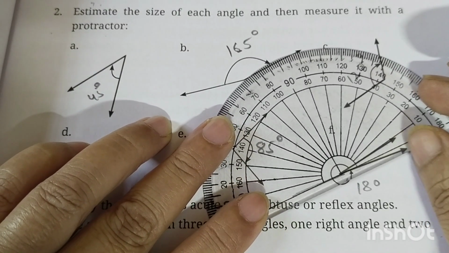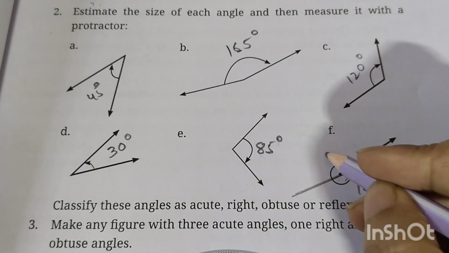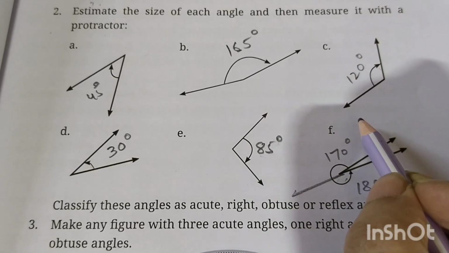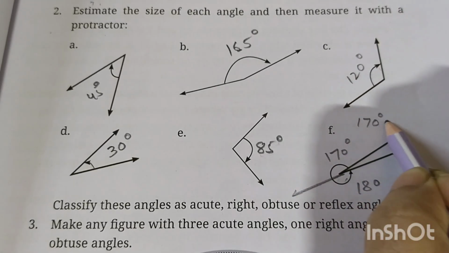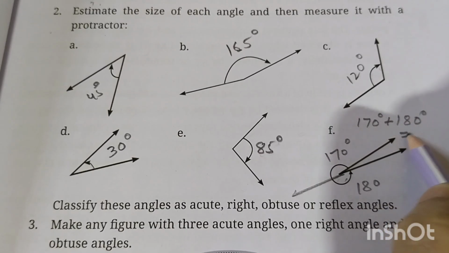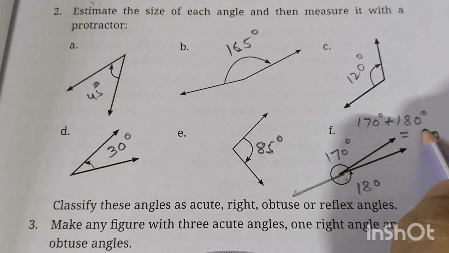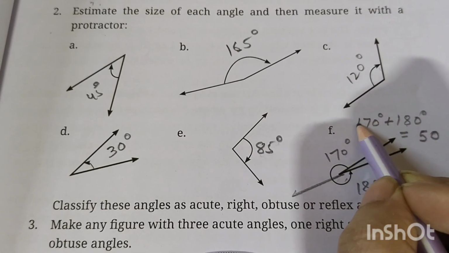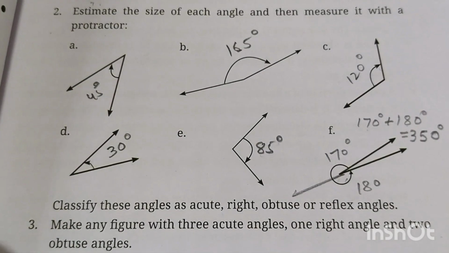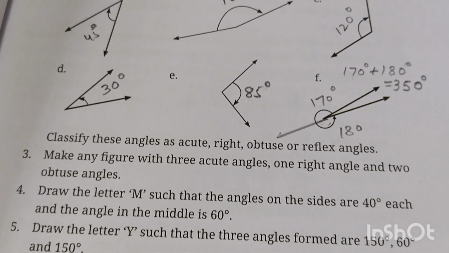The other angle is of 170-degree. So 170-degree plus 180-degree, it comes out to be 350-degree reflex angle. Okay. Now next is question number 3.